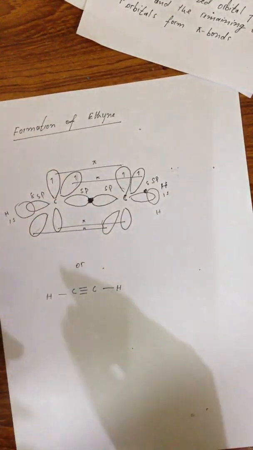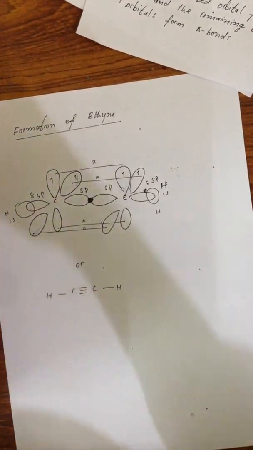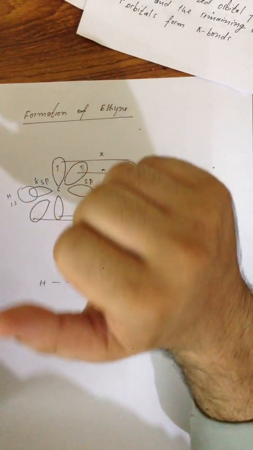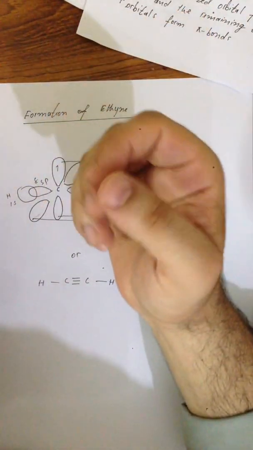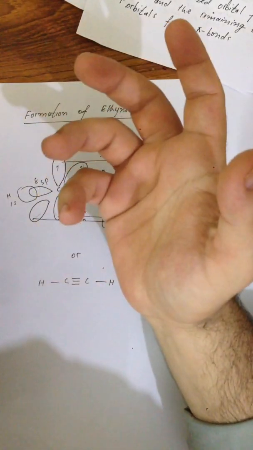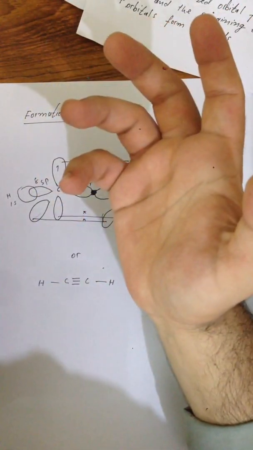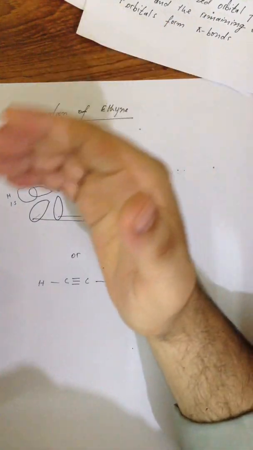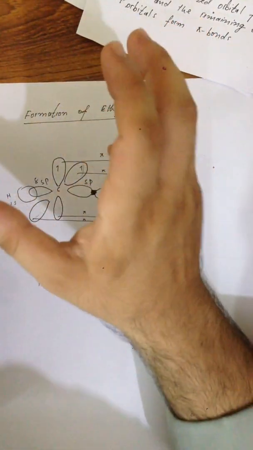This is how the concept of hybridization explains the tetravalency of carbon atom, the geometry of different organic compounds, their chemical reactions, their properties, and so many things.